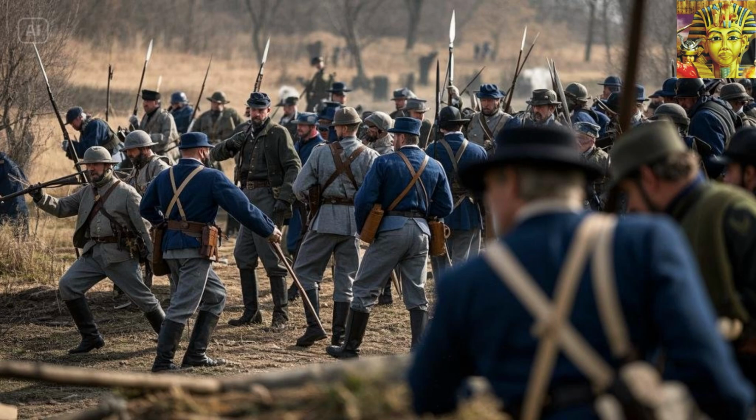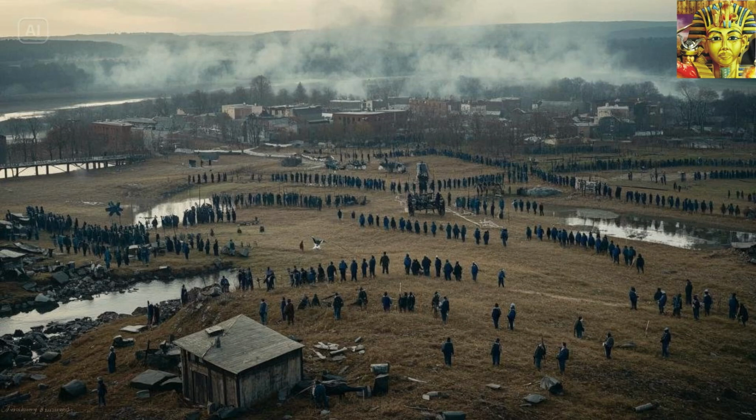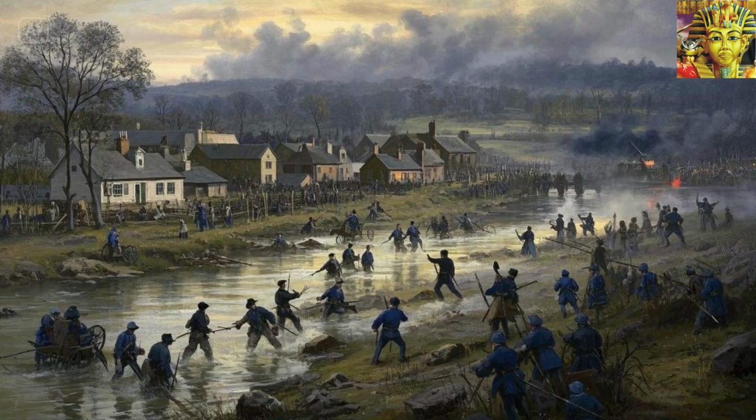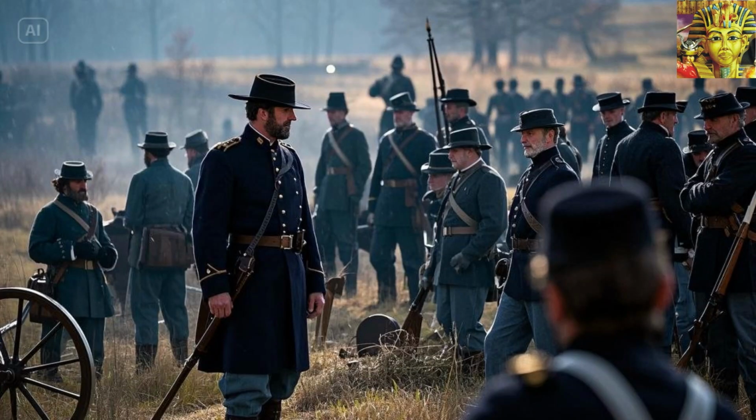The role of logistics and supply. Logistics played a crucial role in the lead-up to the Battle of Fredericksburg. The Union Army's ability to move quickly and supply its troops was hampered by poor weather conditions and inadequate infrastructure. Burnside's plan relied on the rapid construction of pontoon bridges to cross the Rappahannock River, but delays in the arrival of the necessary equipment slowed the Union advance.